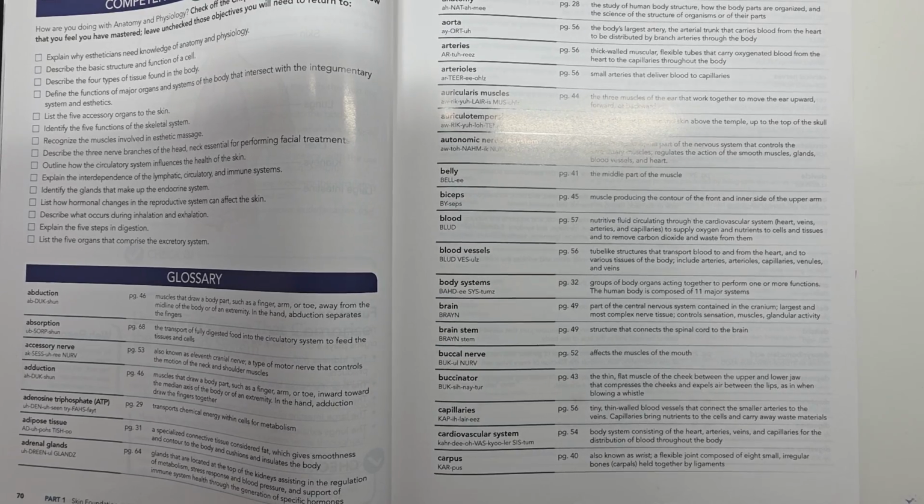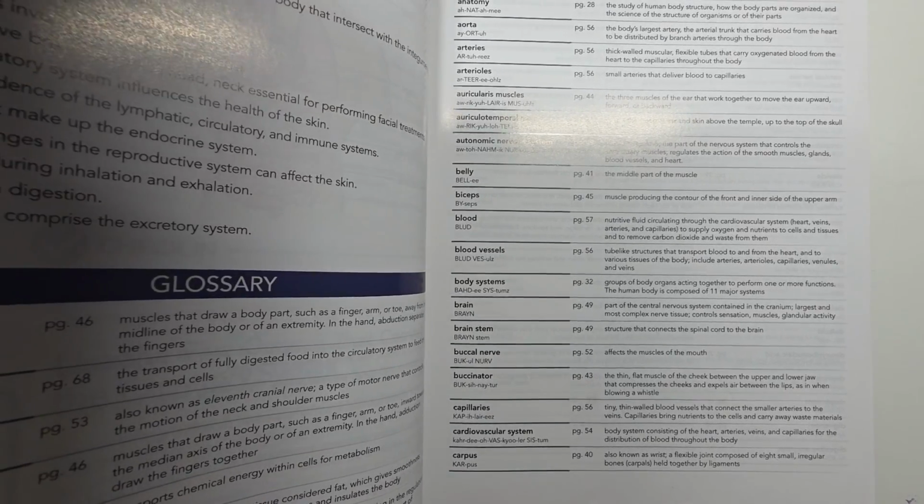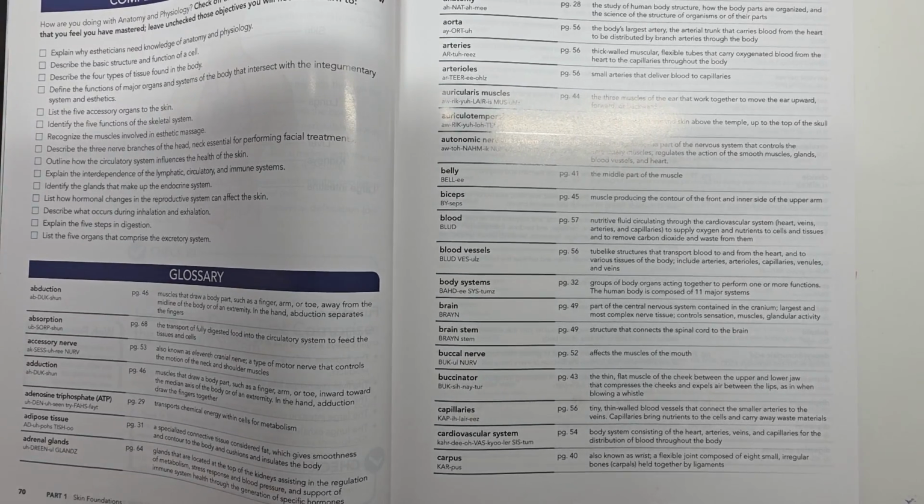We are in the Milady Aesthetics book. At the end of Chapter 2, the competency progress and the glossary, which I will divide into two separate videos.